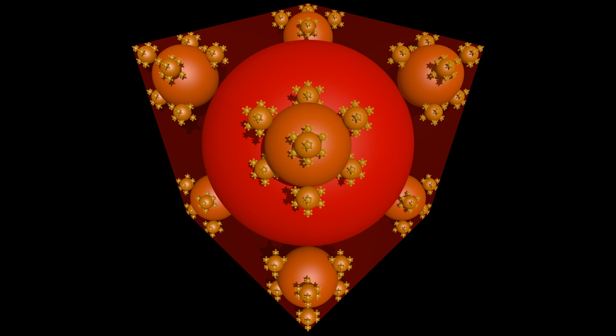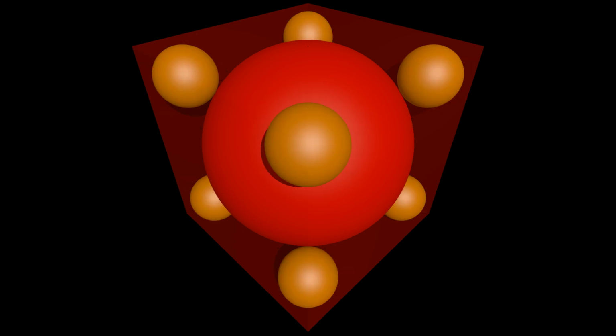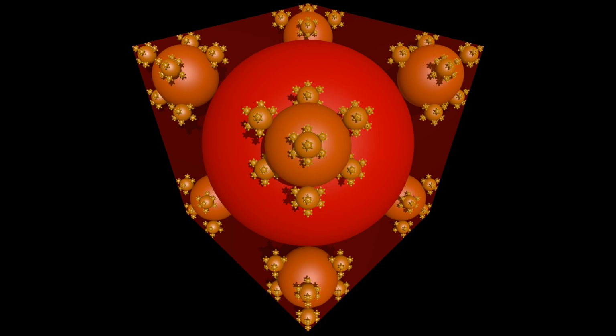Let's start with this structure here. The basic motif is a sphere surrounded by 8 smaller spheres, all fitting into the enclosing box of the larger sphere. These spheres are then in turn also surrounded by 8 spheres, and so on. When trying to model this by a nested loop approach, we have to use the inner loop for modeling the basic motif and the outer loop for proceeding from level to level.